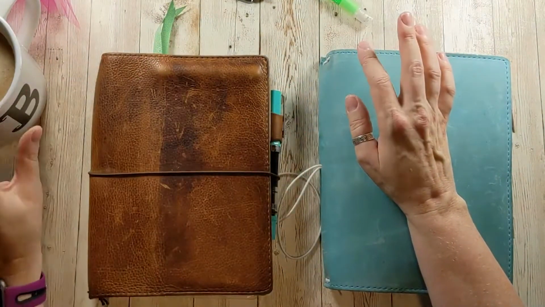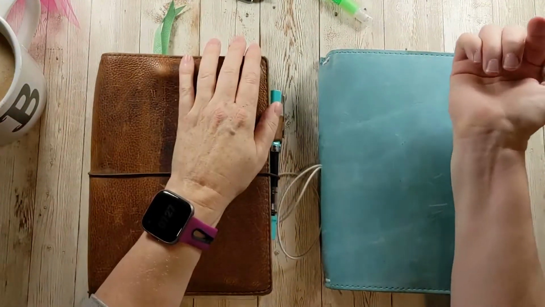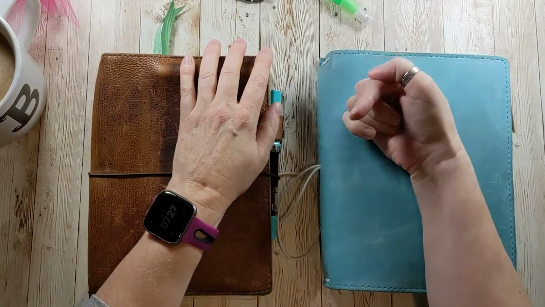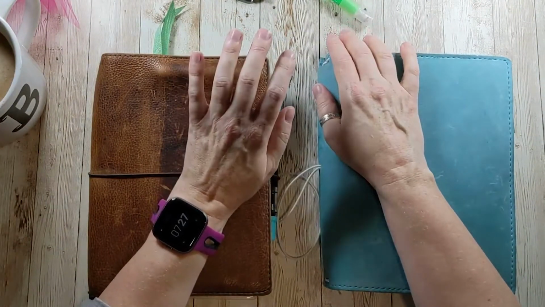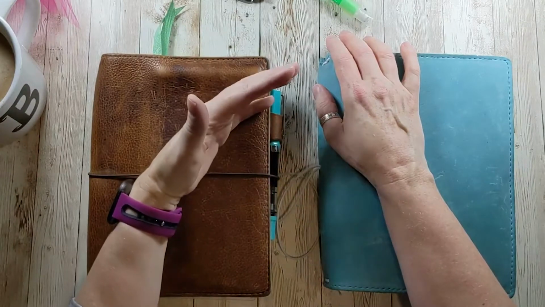I am drinking my chai tea mix, and this is a mix I found on Pinterest, so I will make sure to link that down below. And the only thing I change on the recipe is I use stevia instead of sugar.